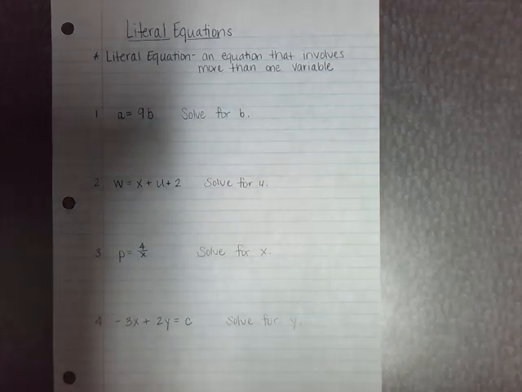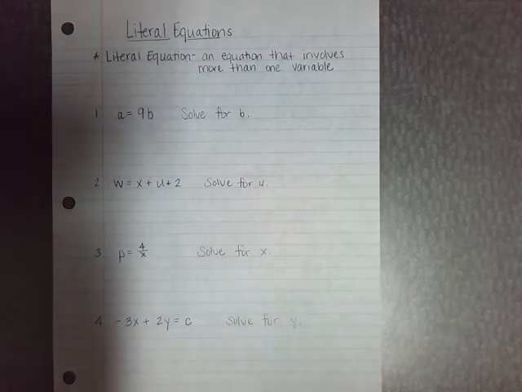In this video, we're going to look at how to solve literal equations. Before we do that, let's talk about what a literal equation is. A literal equation is an equation that involves more than one variable. So oftentimes these equations could have 3 or 4 variables in them, and that's what makes them a little more difficult to solve because we're used to seeing more numbers in our equations than variables.